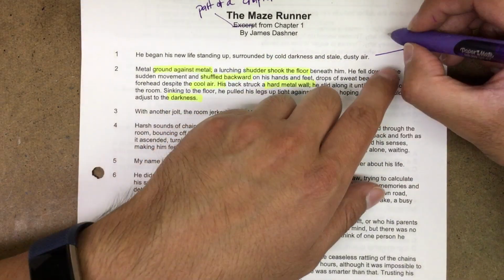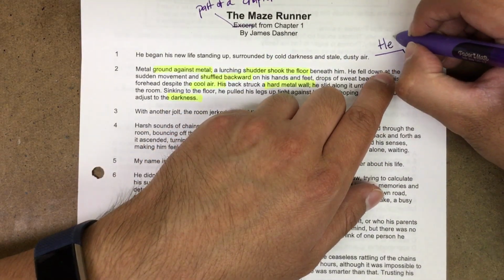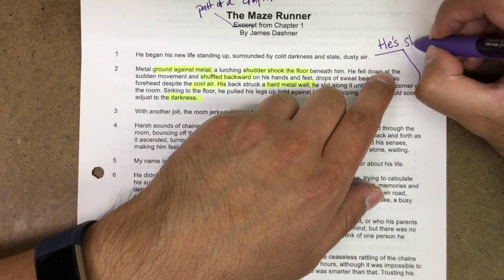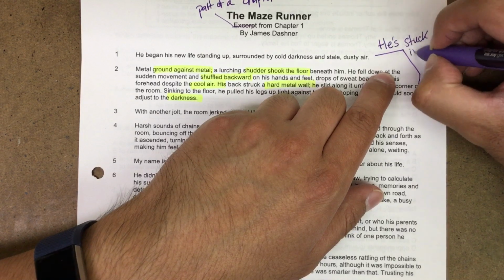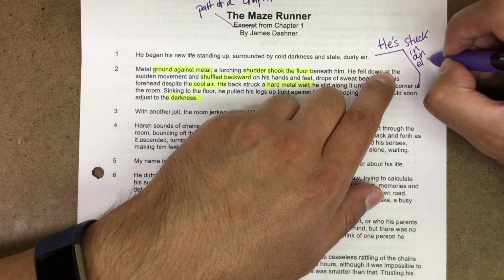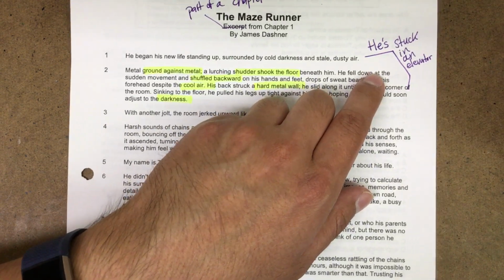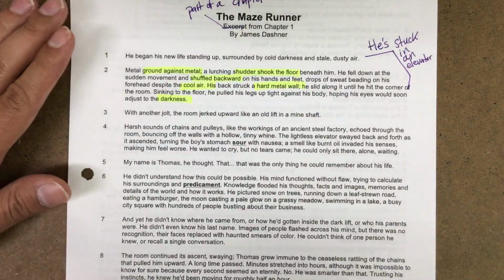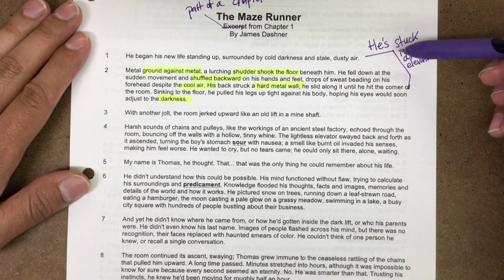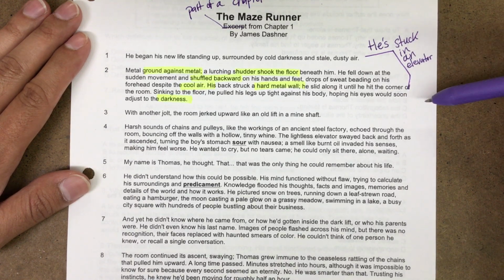He is stuck in an elevator. So we're going to write he, the contraction of the word he is. He's stuck in an elevator. So that's all we do. We just write the gist in 3 or 5 words next to every 2 paragraphs or every paragraph, whatever works for you, but you need to take notes on the margins.